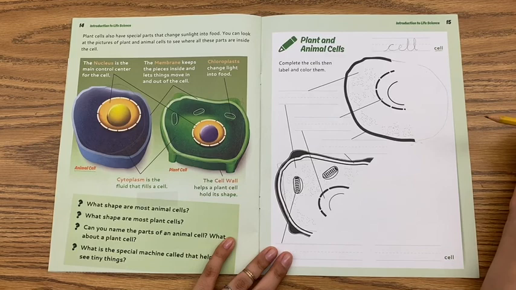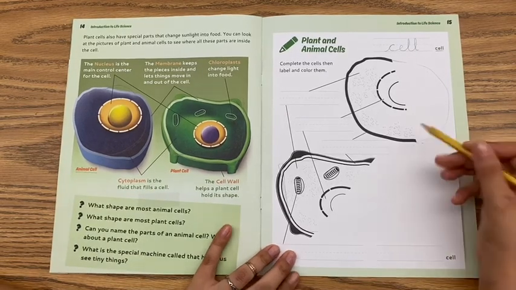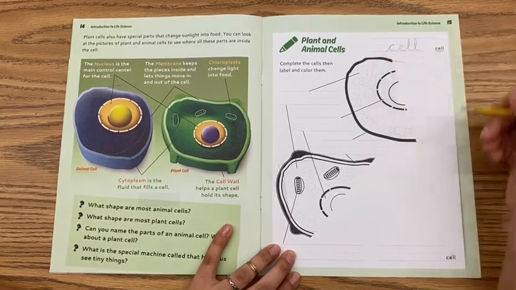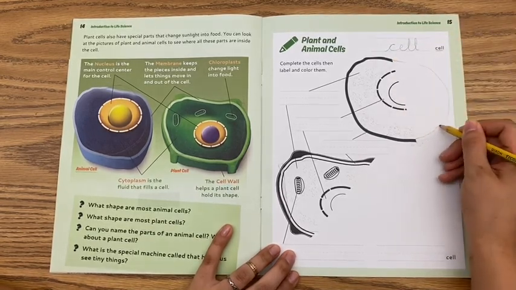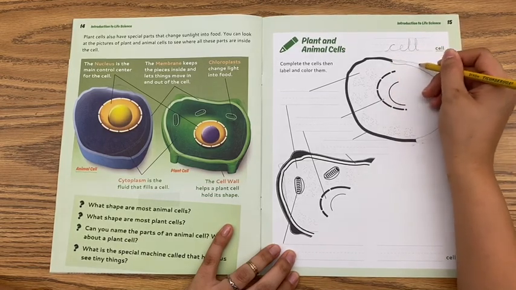Remember, the membrane keeps the pieces inside and lets things move in and out of the cell. So this is what protects it, the membrane. So should we just draw a line? No, because look how thick the membrane is. It's pretty big.